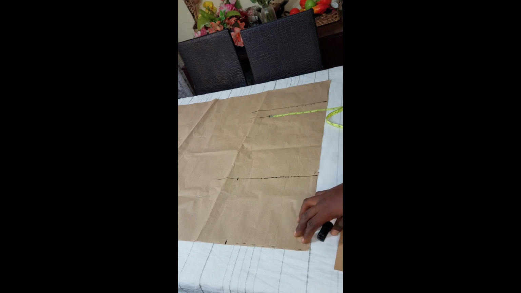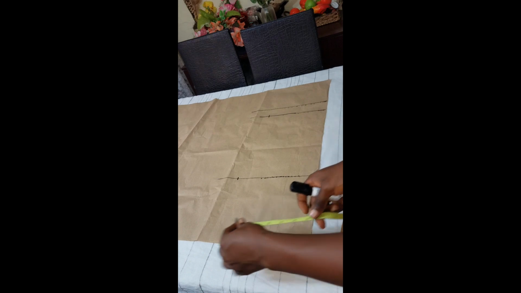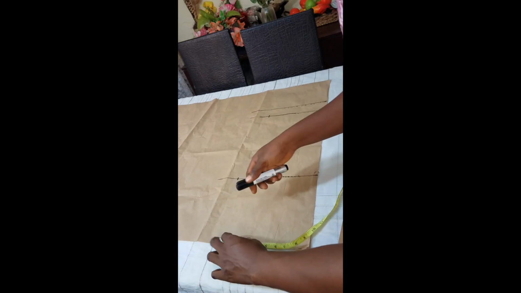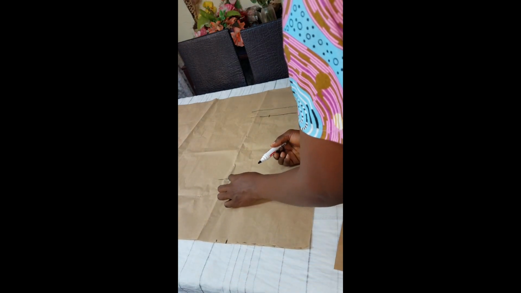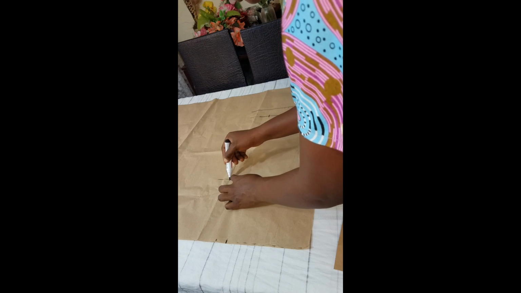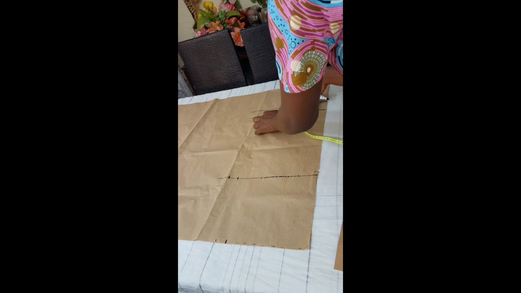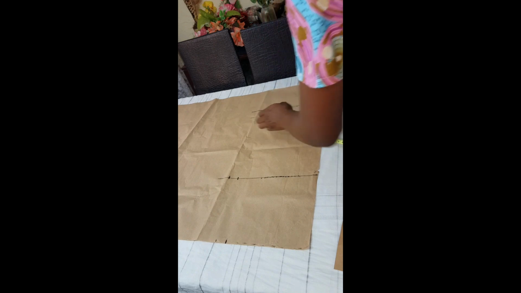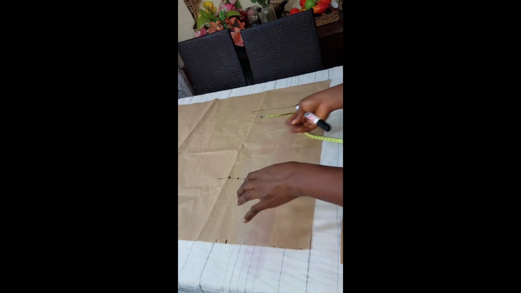Remember I told you, after drafting it out like this and marking out the measurement, we can add 2 inches as our sewing allowance, or we can add 1 inch. But I'll be adding 1 inch as the sewing allowance. You can decide to draft out the pattern first before adding the allowance. When you draft it out and you're cutting it on the fabric, then you add the allowance to it, and you can add your allowance to the straight as you're cutting it. Okay, then I'll join the lines together.